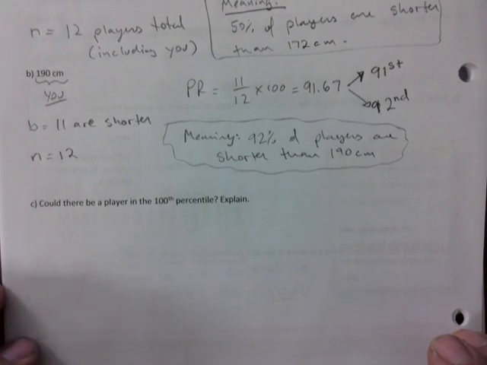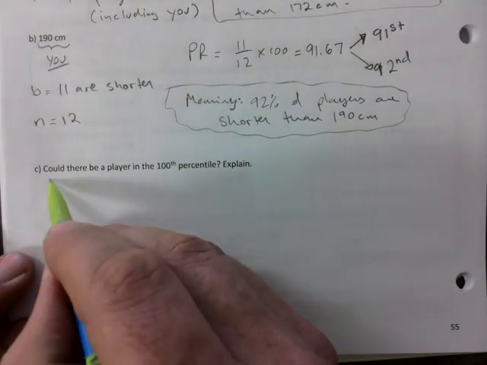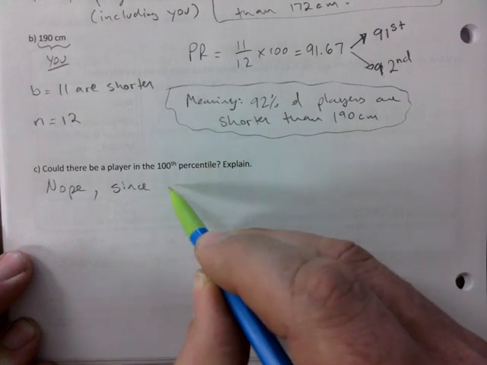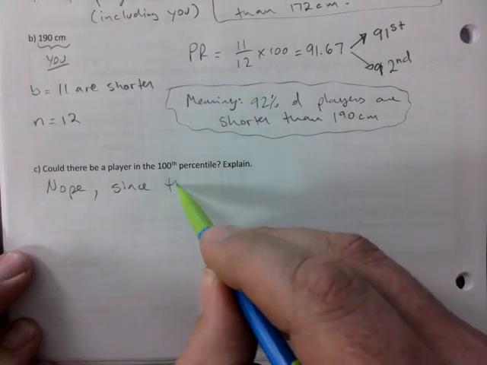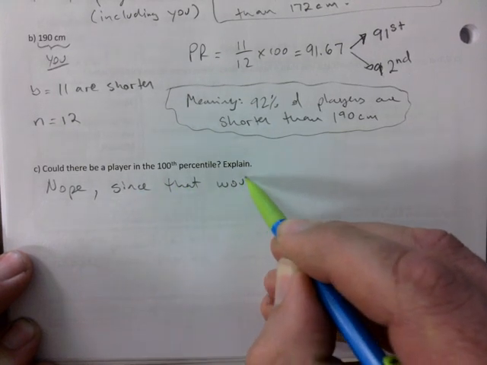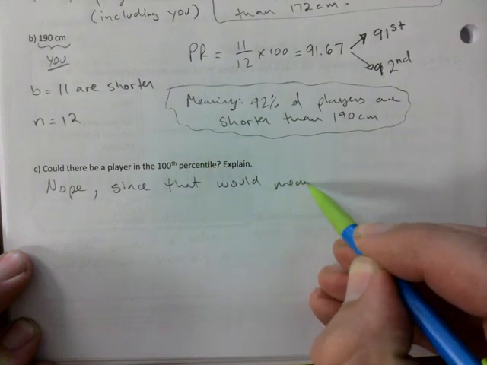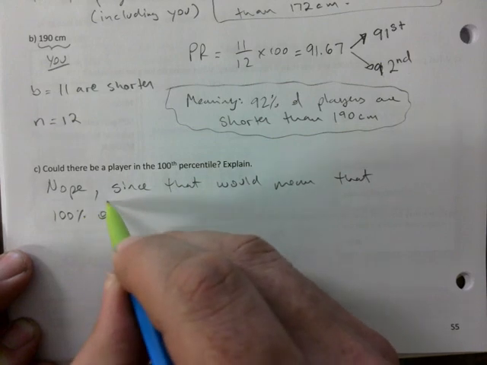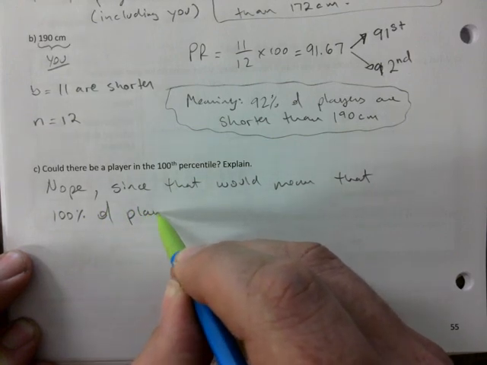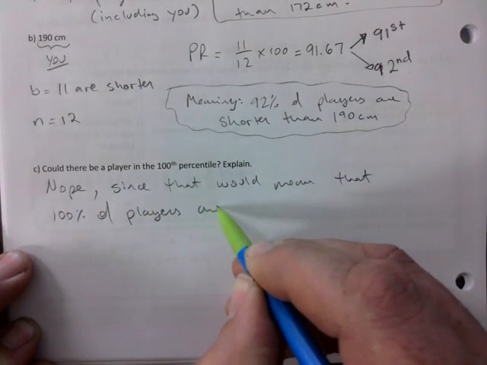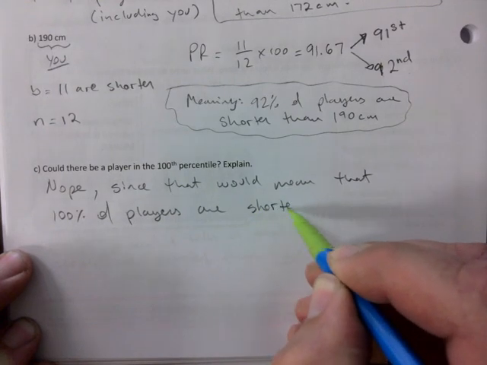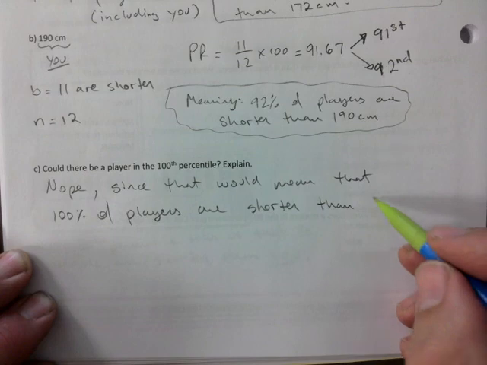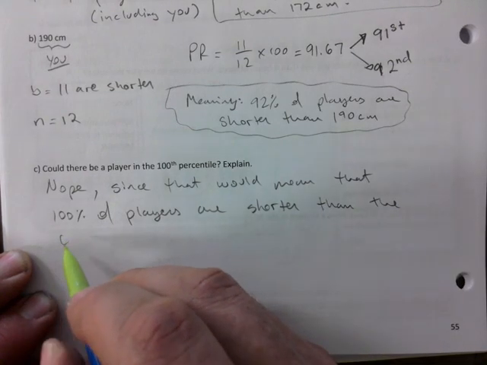Could there be a player with 100th percentile? Nope. Since that would mean that 100% of players are shorter than the one considered.